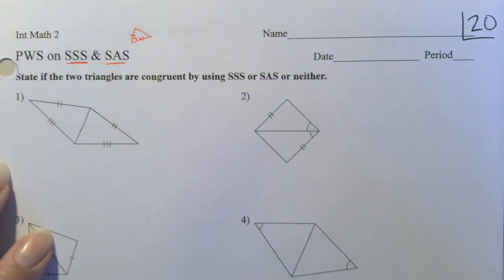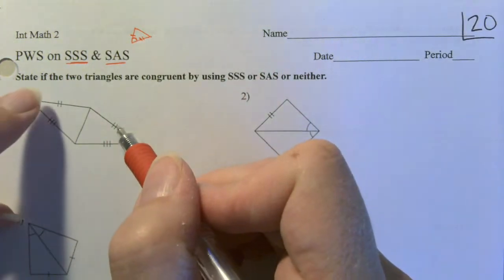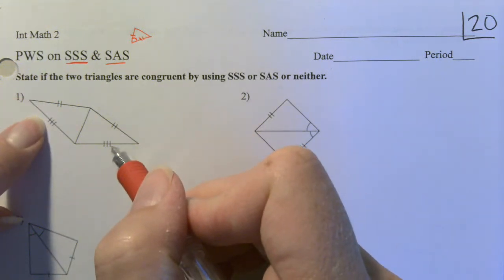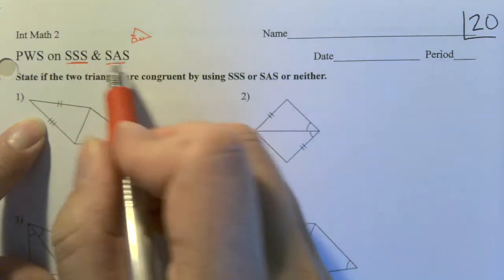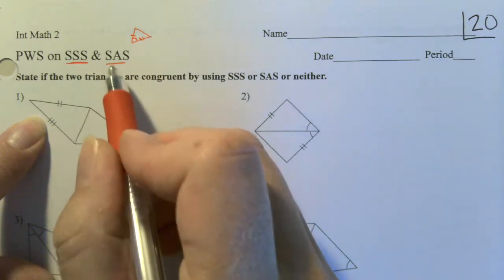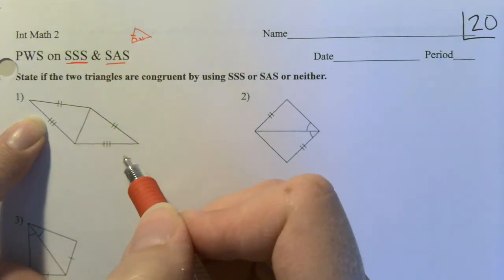So let's look at number 1 real quick. We see that they've labeled these 2 sides and these 2 sides for us. So we have 2 of the sides, and the question is, do I have a third side or an angle? And nothing's marked. Now you can't make anything up.